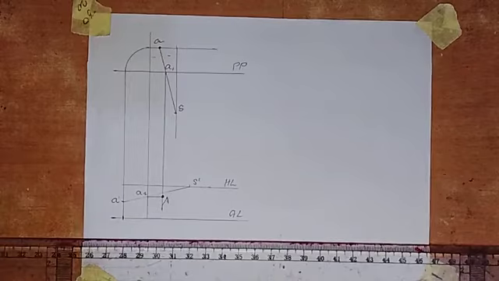I'm going to read the question again, then we analyze it to make use of the second form of the visual ray method. The question says that a point A is situated 15 millimeters behind the picture plane and 10 millimeters above the ground plane.